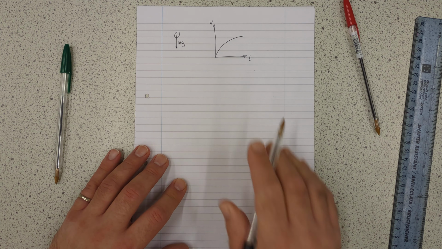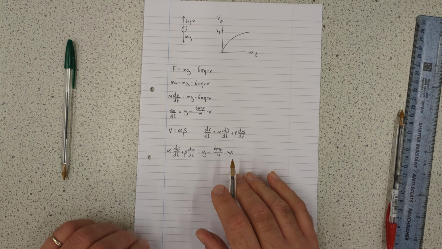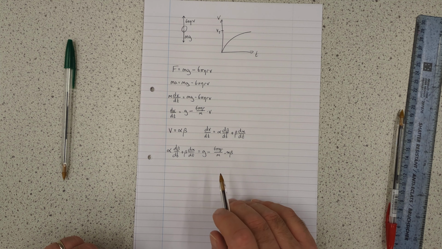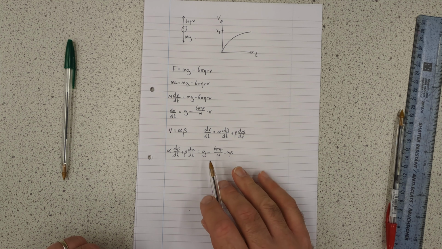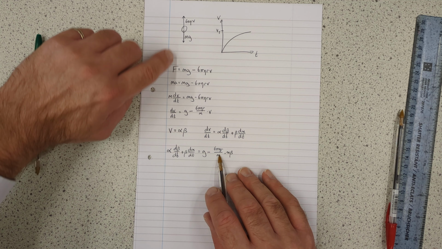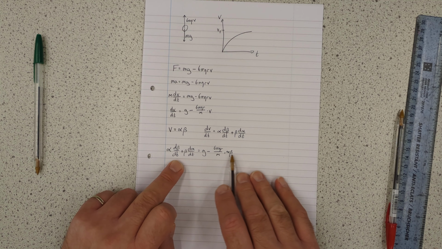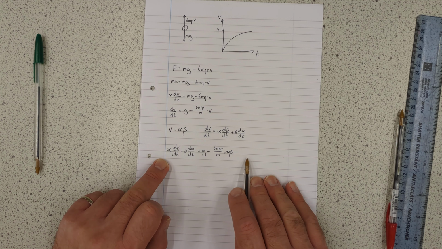I'm going to keep this constant 6 pi eta r all the way through this, rather than replacing it with something else, or 6 pi eta r over m. I'm going to keep it like that rather than replacing it with one constant, because I want to show that all the time this goes back to this idea here, that mg equals 6 pi eta r vt when v is the terminal velocity. Okay. So there's my equation, my differential equation to solve.